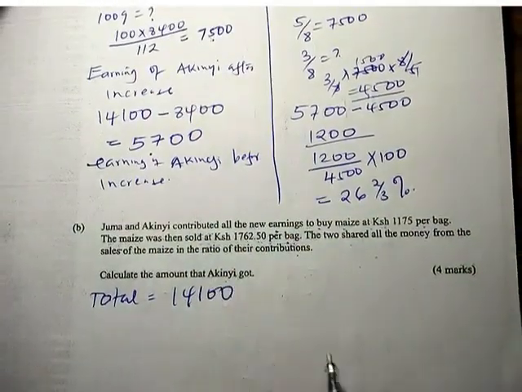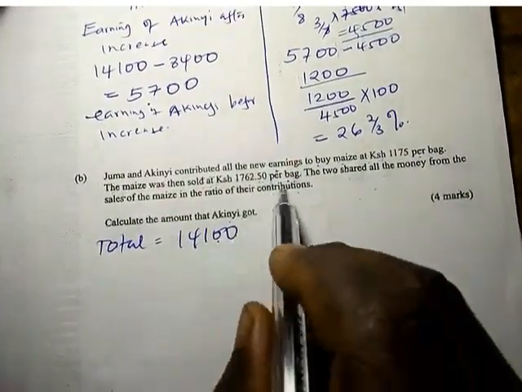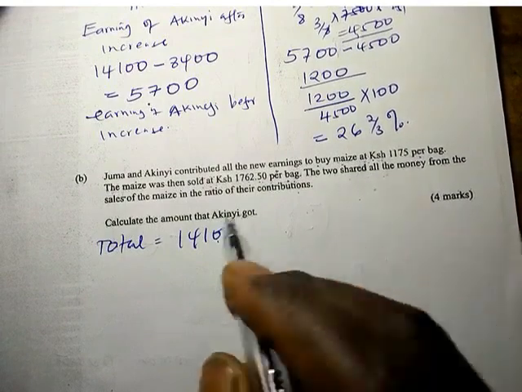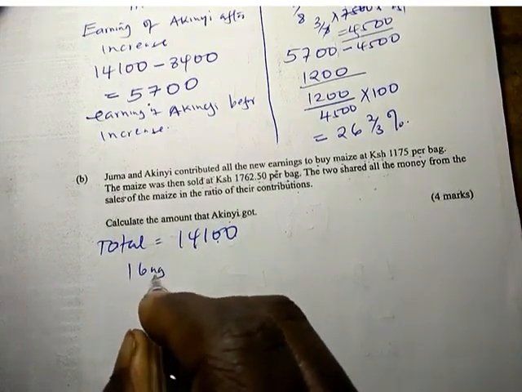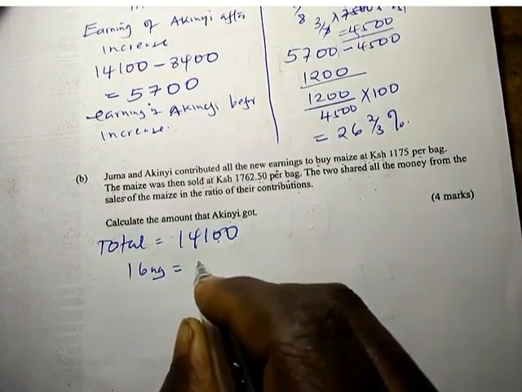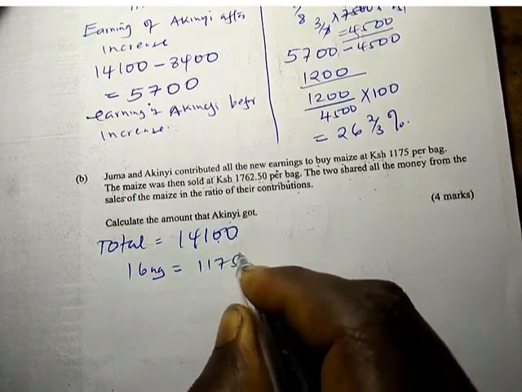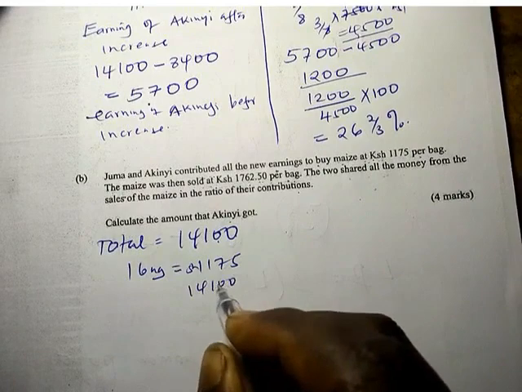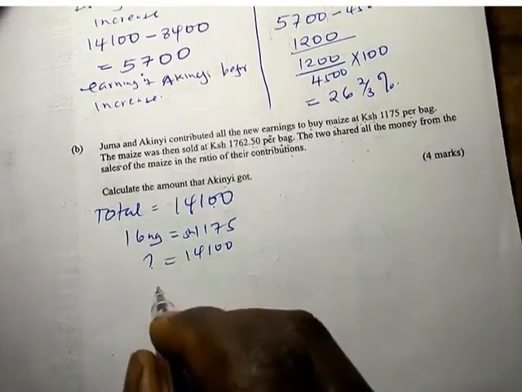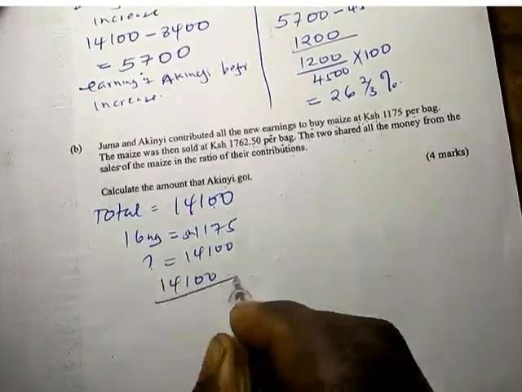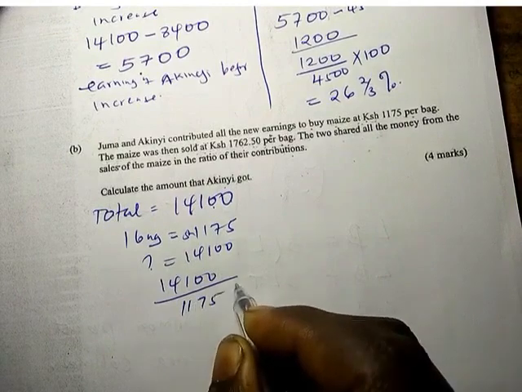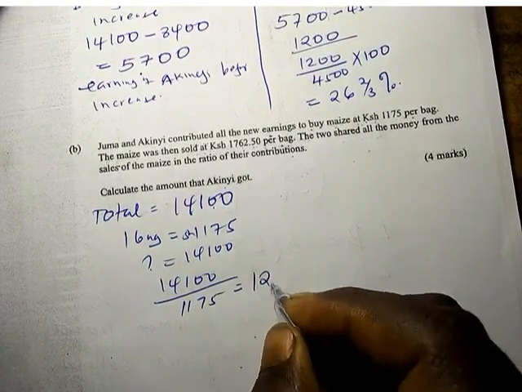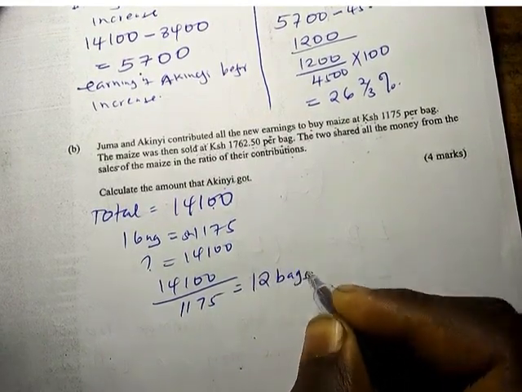So they buy bags of maize. So one bag equal to Kenya shillings 1,175. We will ask, with 14,100, how many bags did they buy? So it is 14,100. We divide by 1,175. You find that they bought 12 bags of maize.